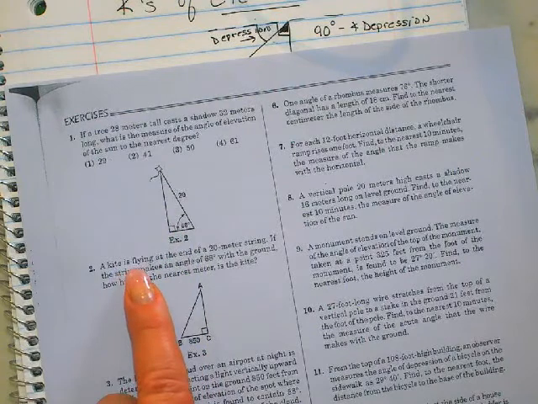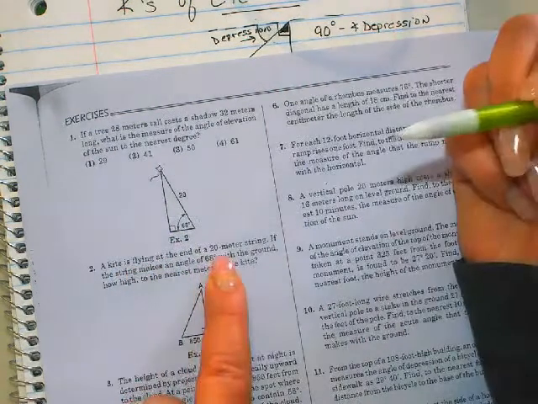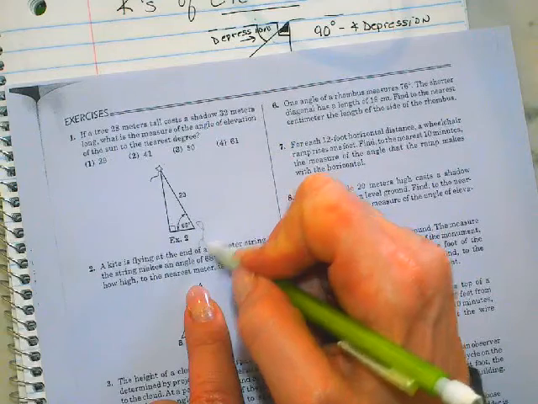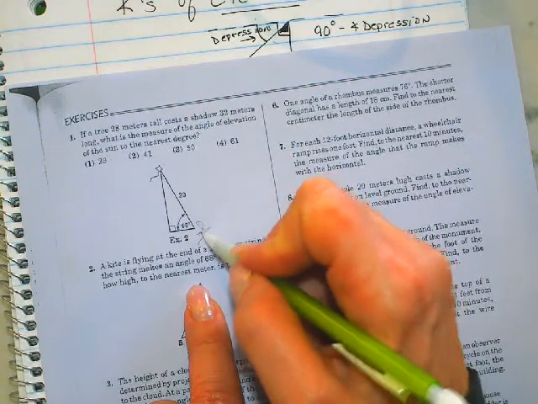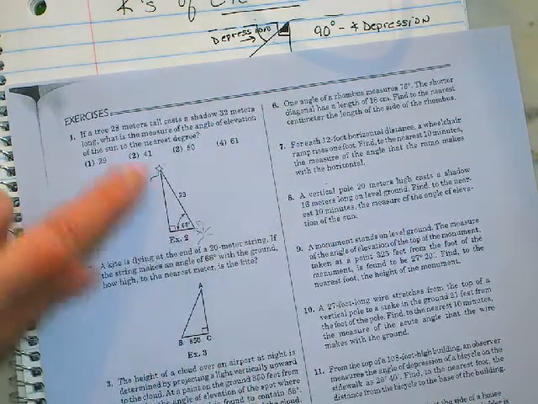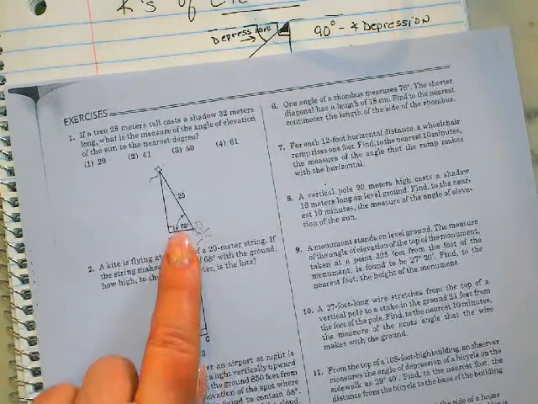Number two gave me a picture. Okay, so that one was pretty easy. It says a kite, here's my kite, is flying at the end of a 20-meter string. So here's me down here holding onto the kite. Okay, look how skinny I got. Definitely not. Did not get skinny in isolation here.